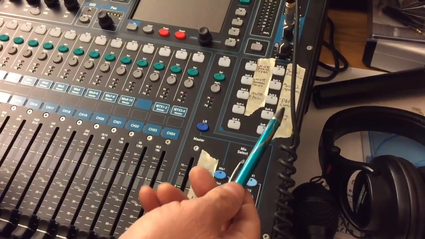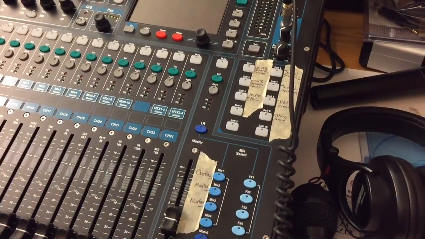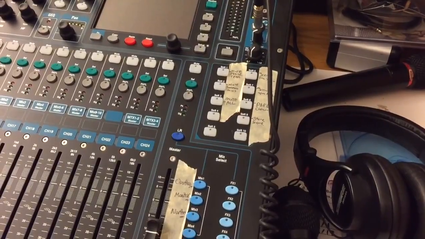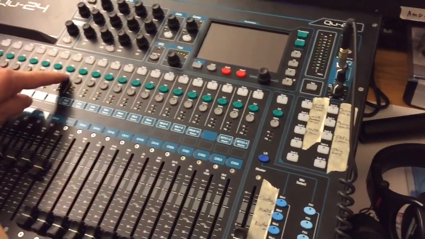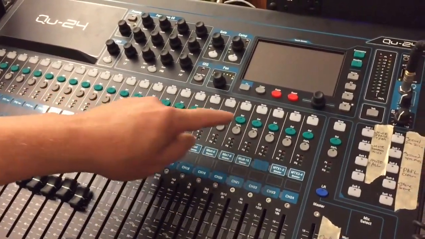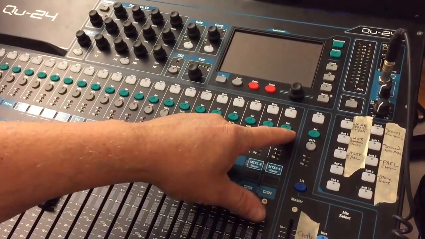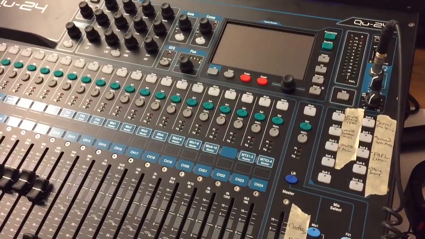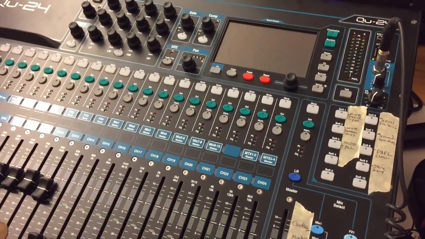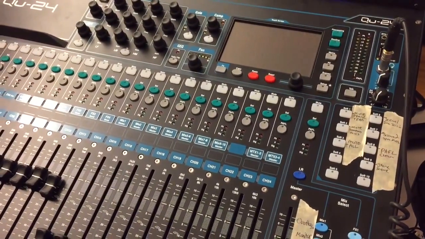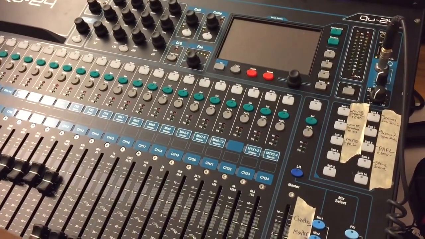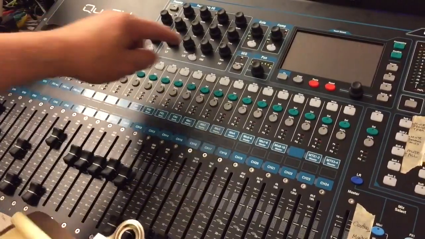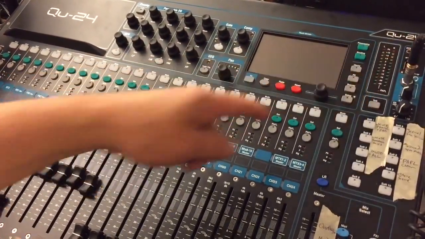PAFL is another thing that we need to talk about. You see PAFL buttons on each channel here, and you see PAFL buttons on the main output right here. PAFL stands for pre or after fader listen, and that is how you attach that channel or mix to the headphones. So if I select this PAFL here, then the headphones, which plug in right here, will be listening to just this channel.